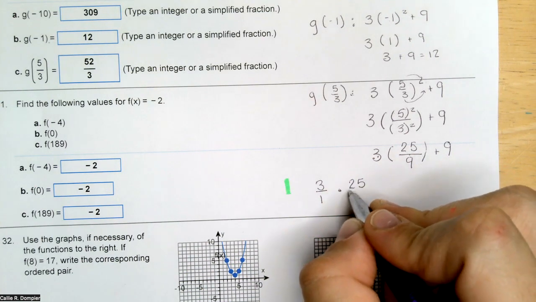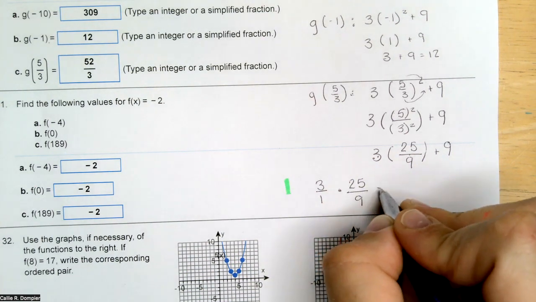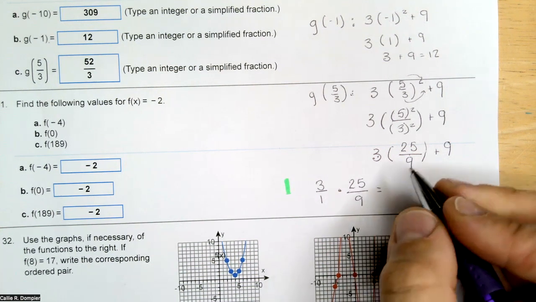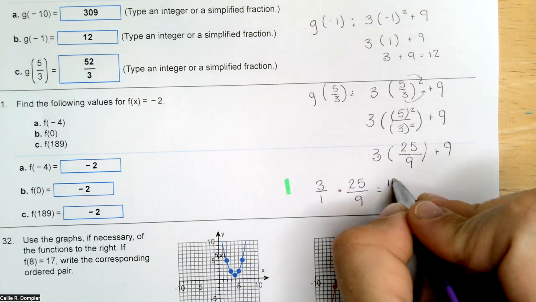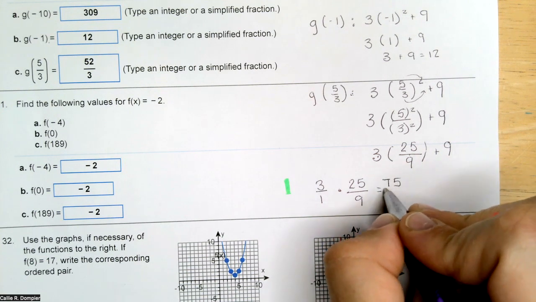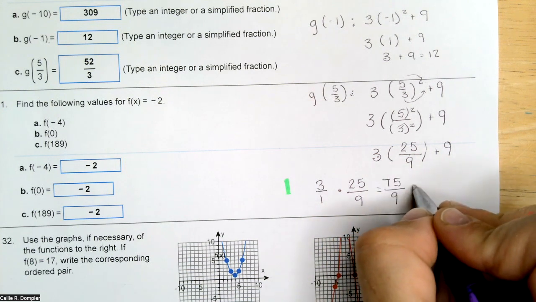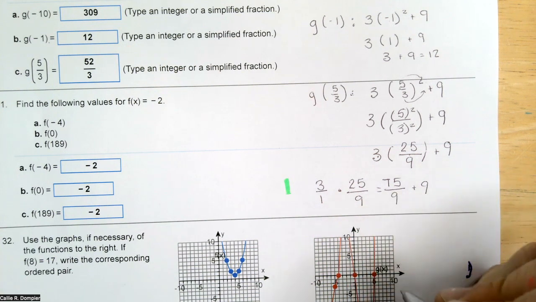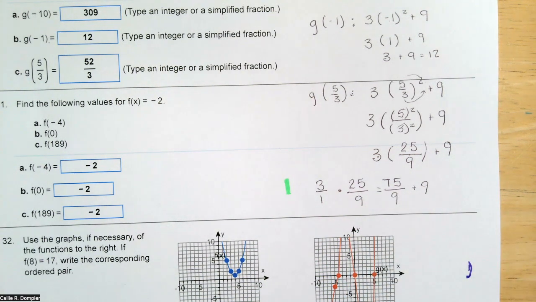3 divided by 1 times 25 divided by 9, and then we just multiply straight across. 3 times 25 is 75, right? And then 1 times 9 is 9, and then we're going to add 9 to that. 75 ninths plus 9.